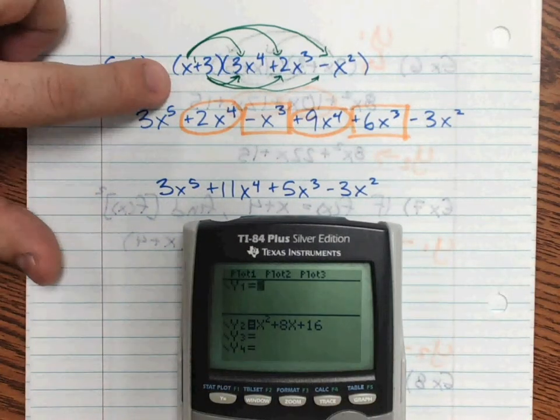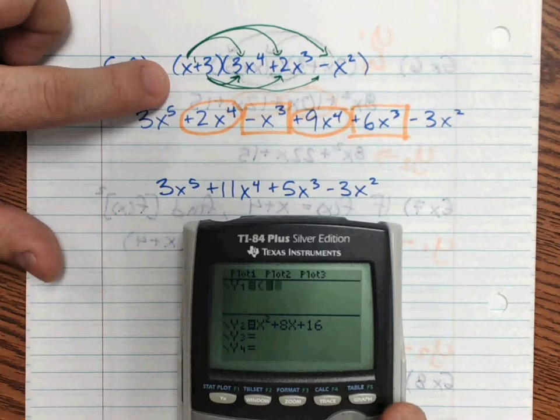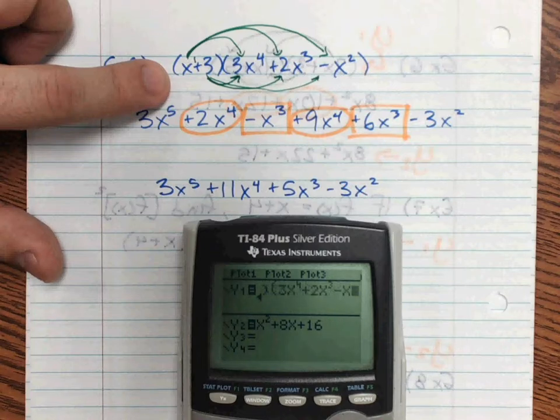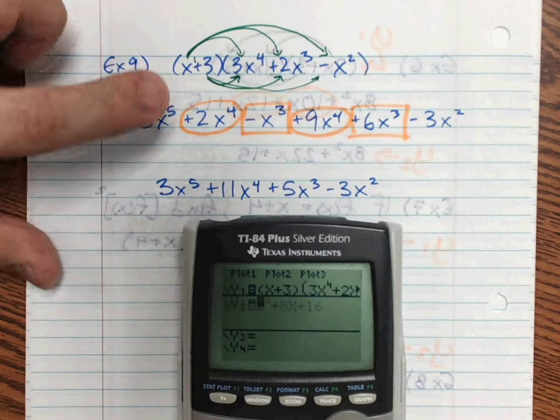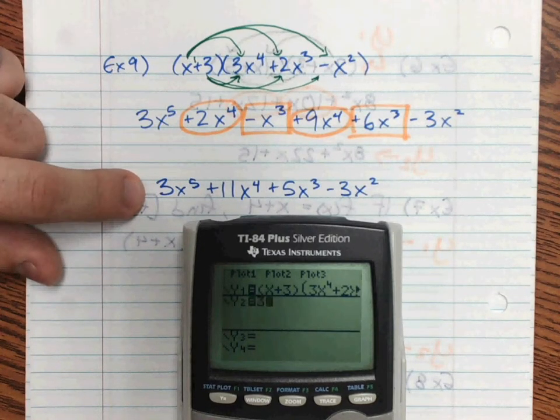So I'm going to plug it in as it started. (x plus 3) times (3x to the power of 4 plus 2x to the power of 3 minus x squared). On the second row, I'm going to put what I believe my final answer is. 3x to the power of 5, plus 11x to the power of 4, oops, I forgot to put the plus.